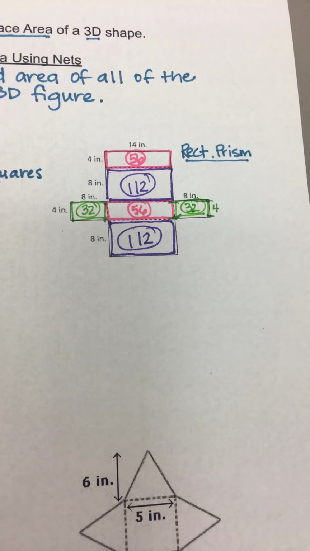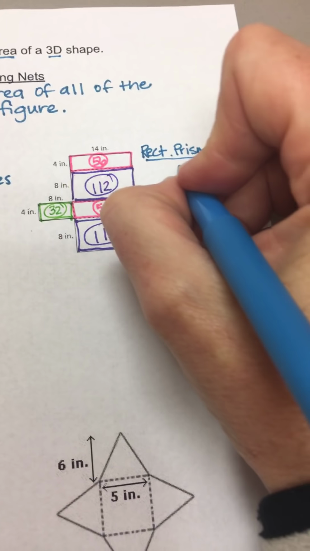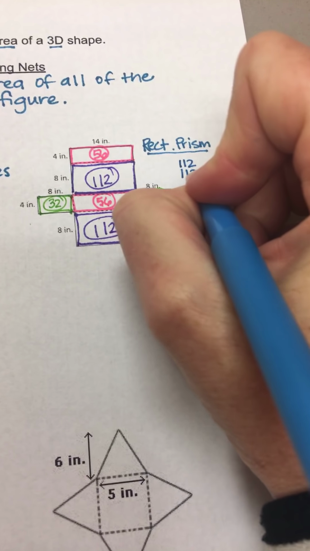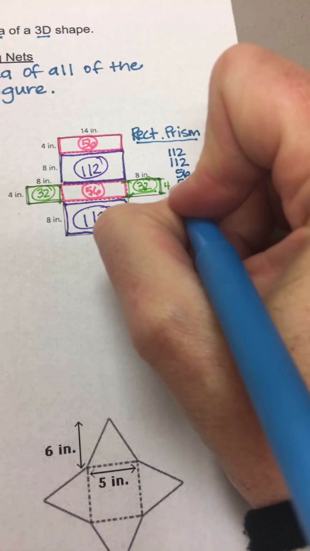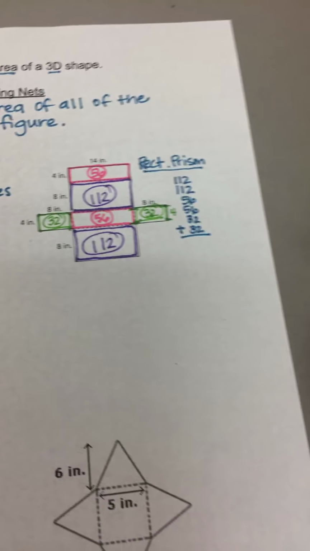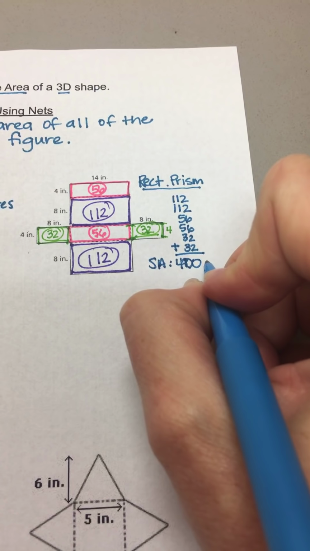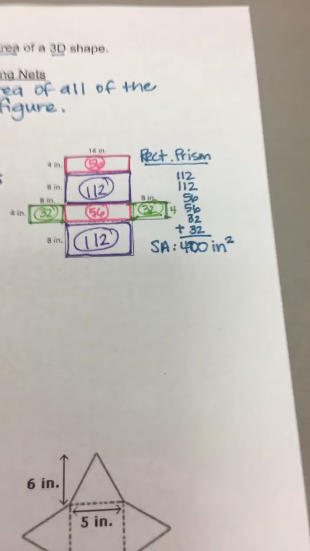So now that I have all of my individual areas, what I need to do is put them all back together. So we're going to do 112, 112, 56, 56, 32, and 32. We're going to add all of those up, and we get a final surface area of 400, and my units are inches squared.